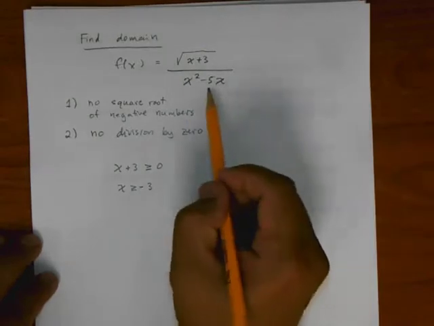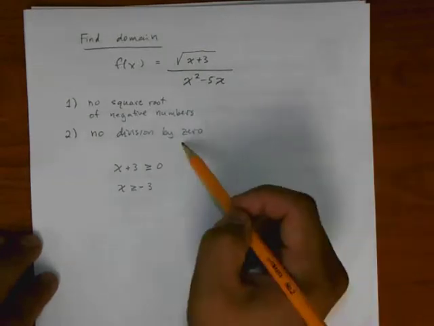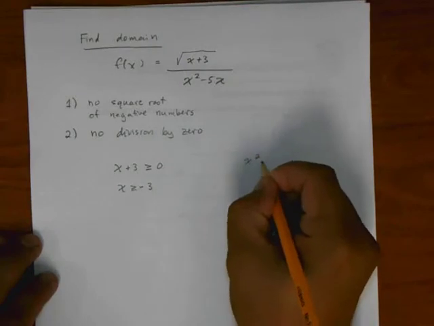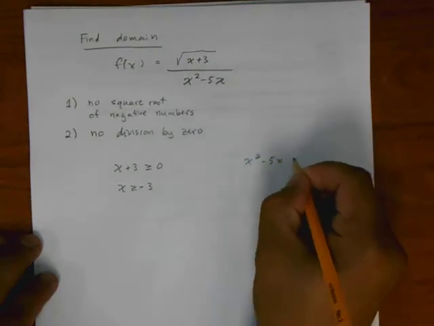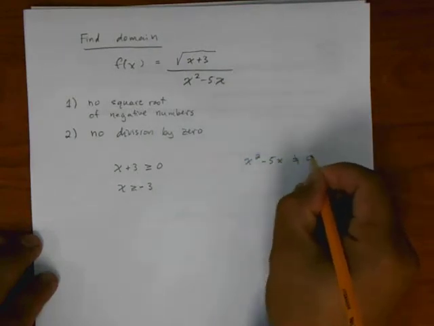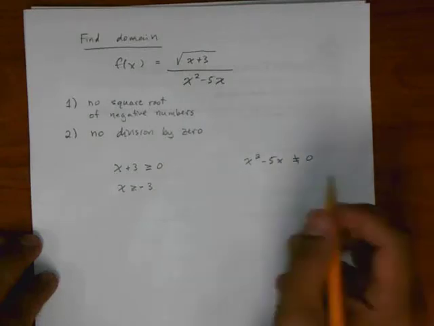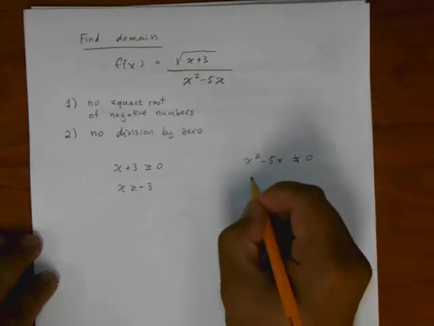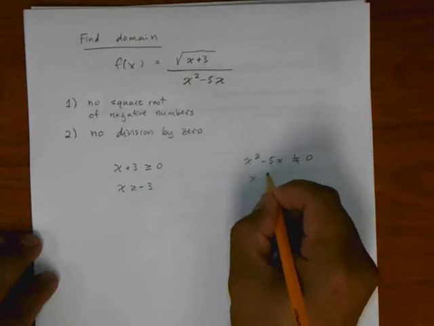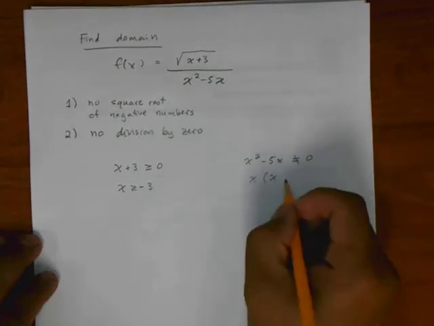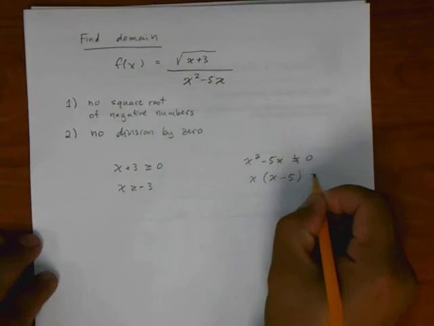Now we also have a denominator here, and the other rule is that we cannot divide by 0, so that means that the denominator cannot be equal to 0. And now we solve this non-equality for x. And so I'm going to factor out an x. This gives me x times x minus 5 not equal to 0.